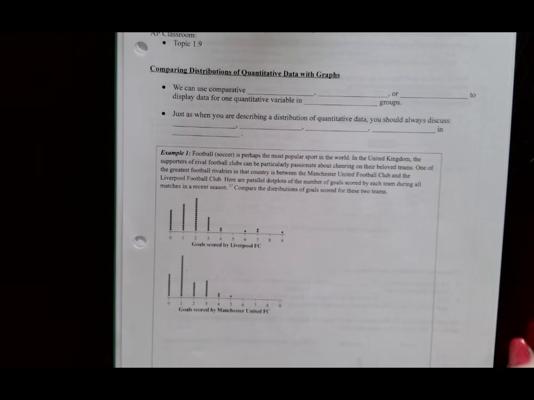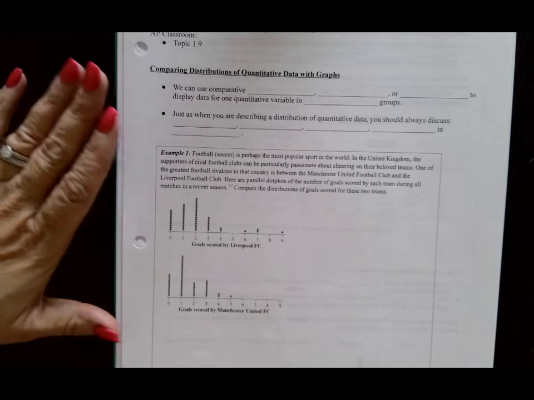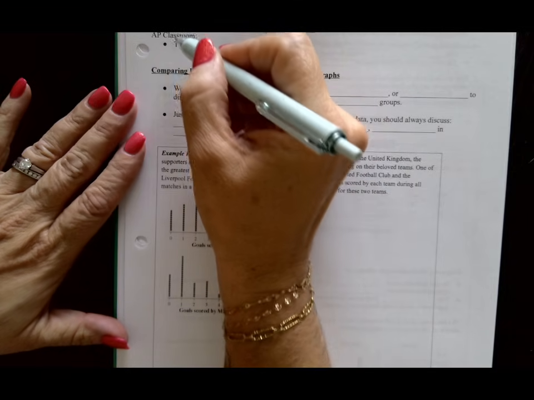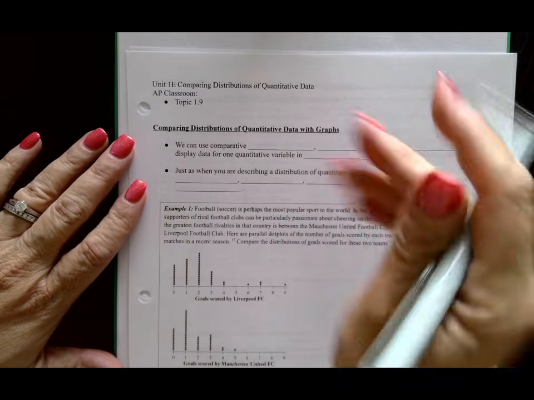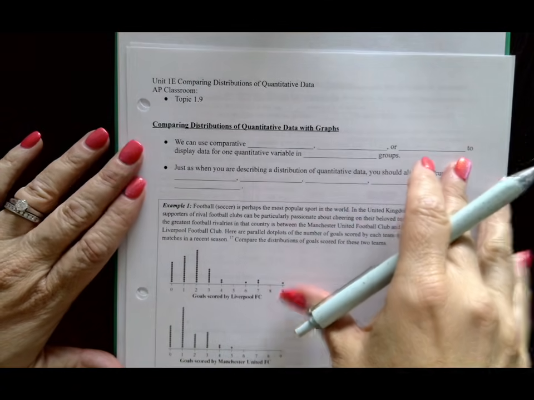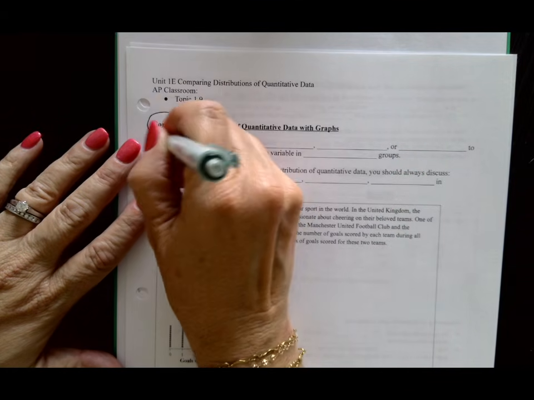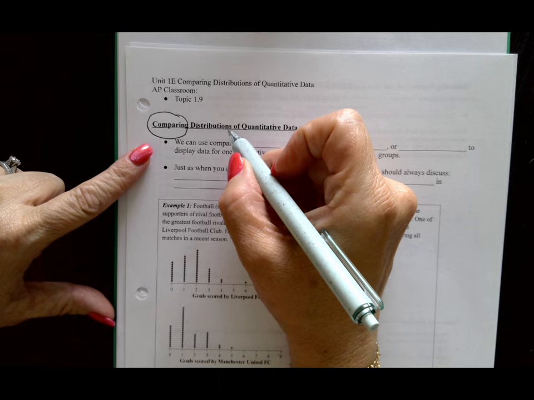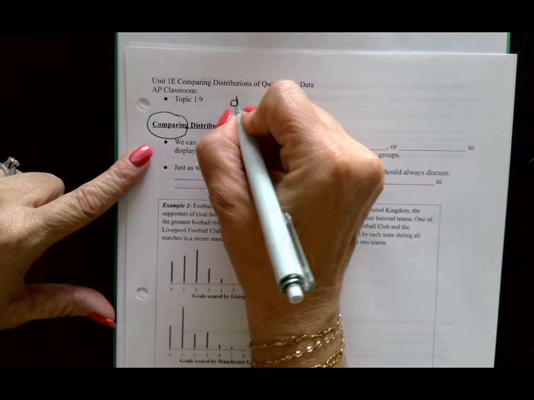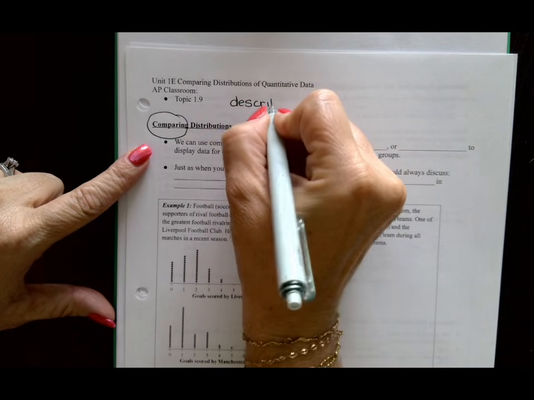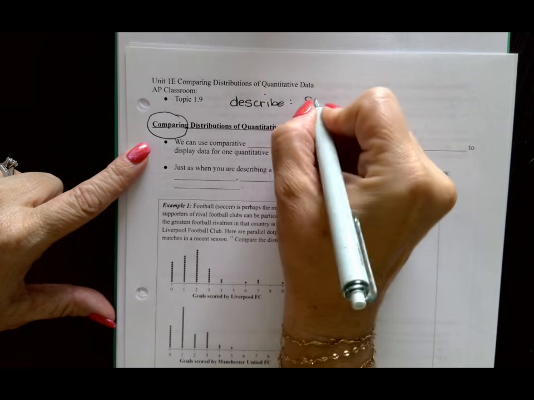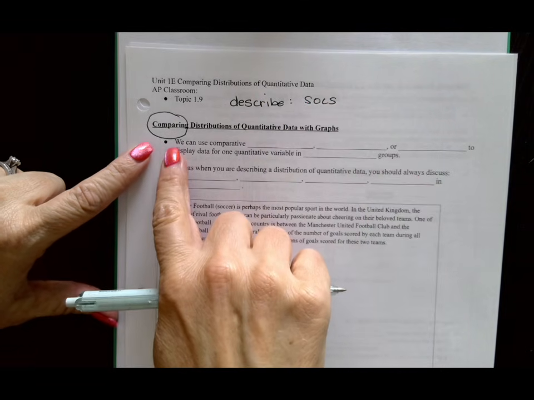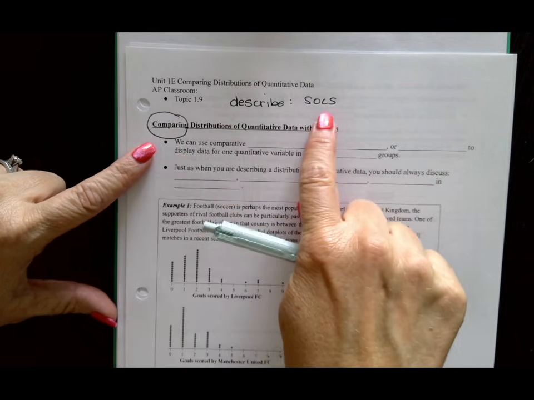All right, y'all, this is the last lesson in this unit. So this is 1E in your Achieve book. And there's really nothing new here. What we're going to do this time, though, is compare our distributions. If you remember, when we describe a distribution, we use SOCS. Now we're going to compare two distributions, and we're still going to use SOCS.